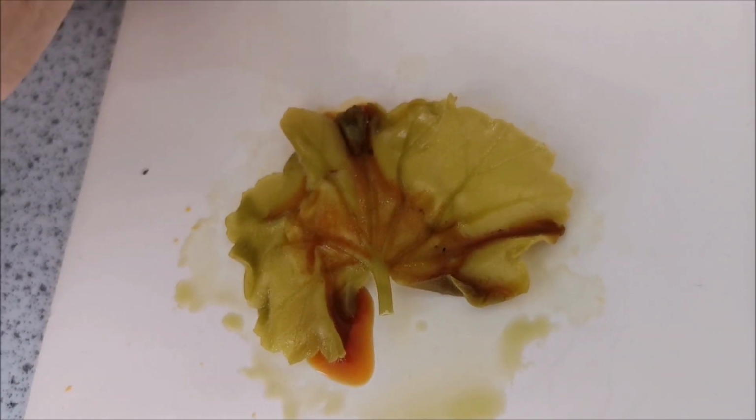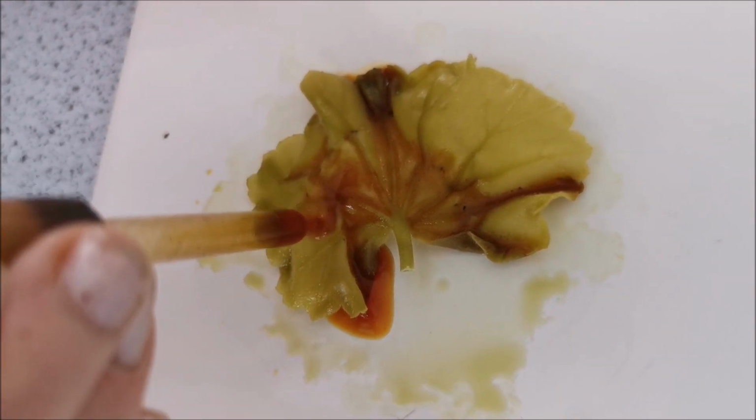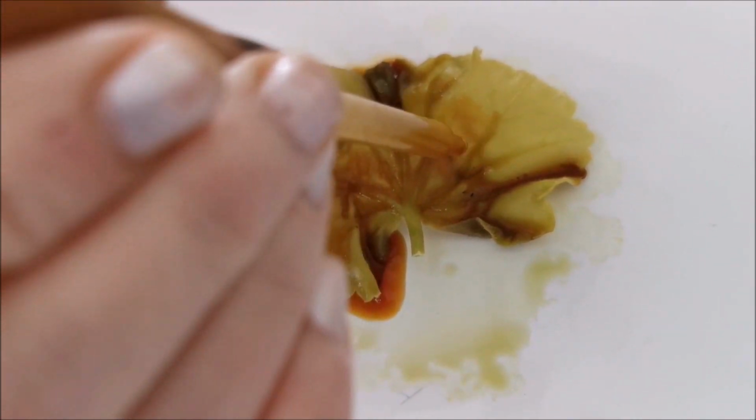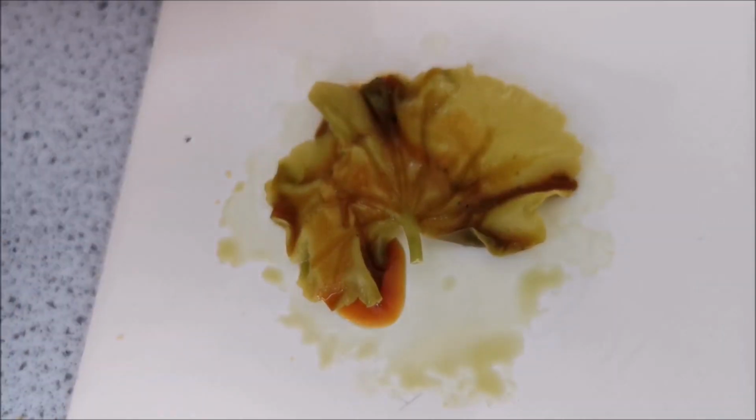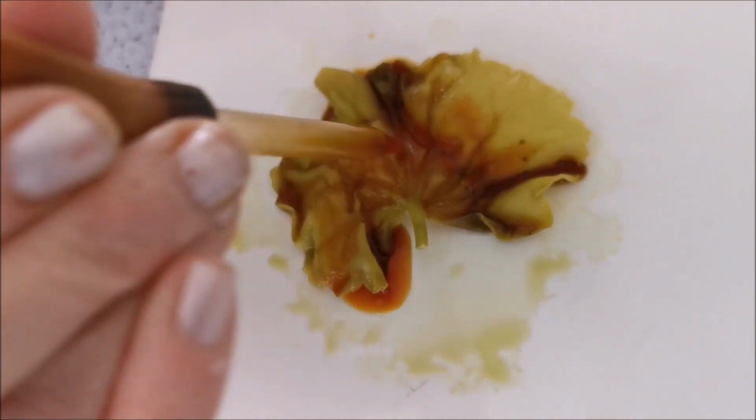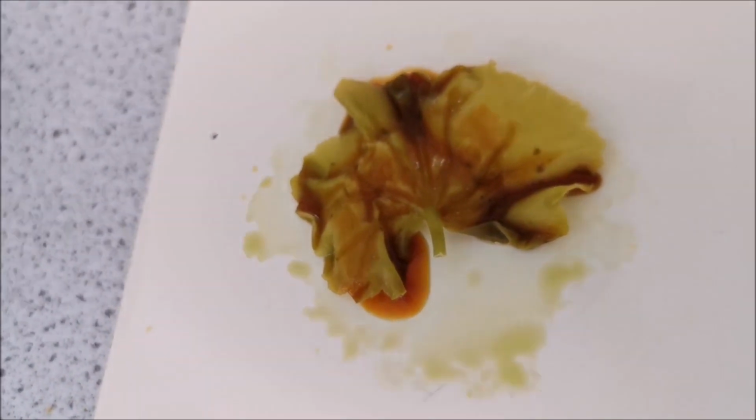I'm going to cover that in quite a lot of iodine. We'll leave that for a minute, see if there's any change, and then we'll dry it off in a second.